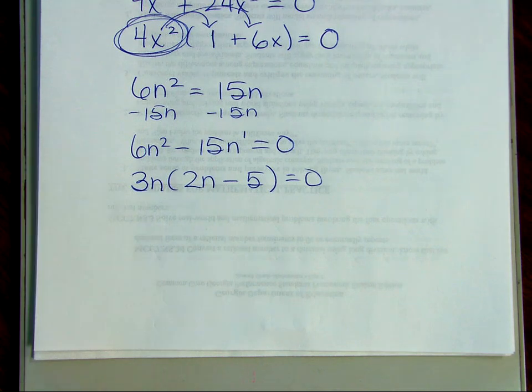And now what can you factor out of 6n squared and 15n? A 3 and an n. Because I have 1 here. It's always the smallest exponent, and that's a 1. So this is going to give me 3n. And what's left here? 2n minus 5. Put your equal 0. You'll know why later. And that's your answer. Okay?